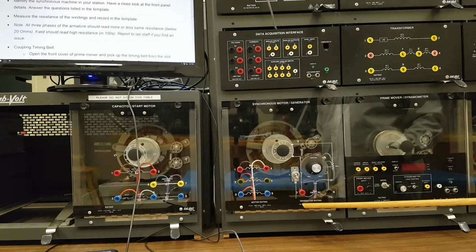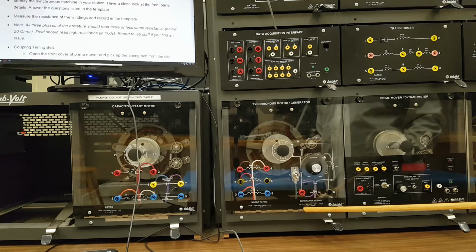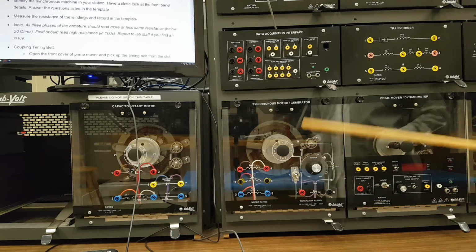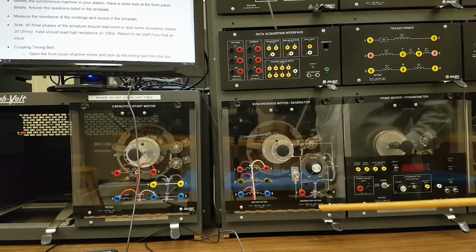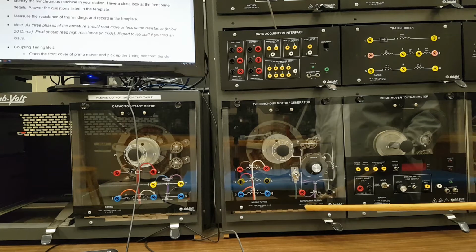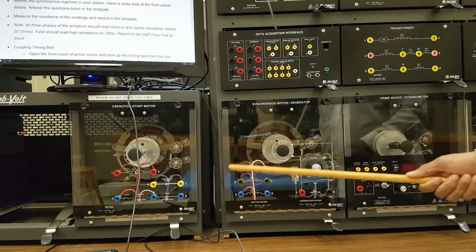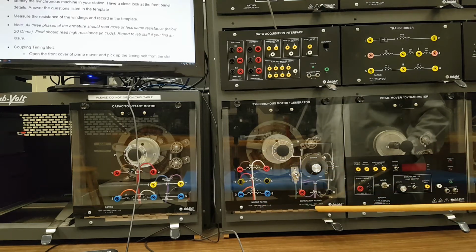So just like a transformer, the power rating is in VA. This is also in VA, because the power factor depends upon the load, not on the machine. And then it rotates at a rated speed of 1800 RPM, and the rated voltage is 208 volts. Since it's a three-phase machine, this voltage is a line voltage.